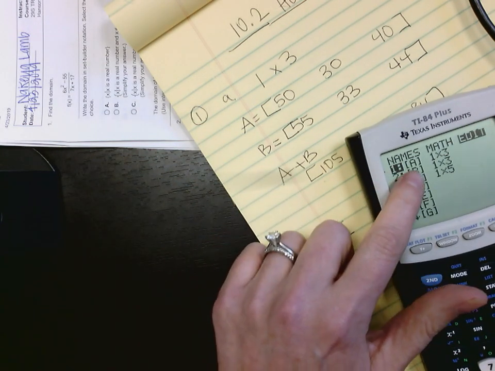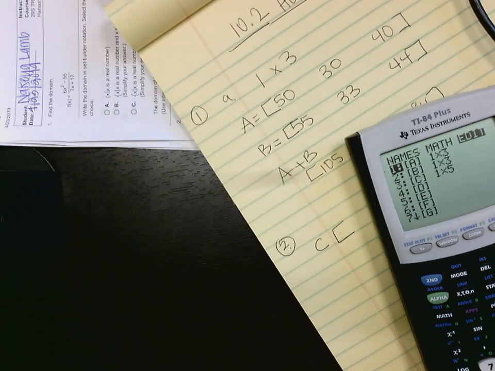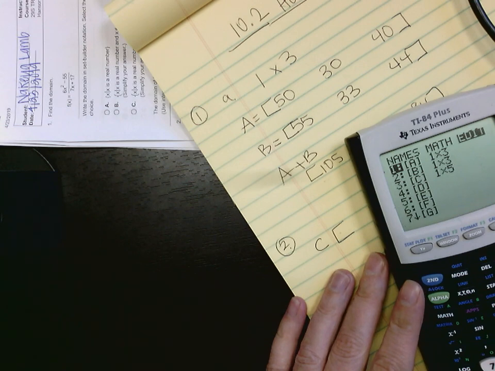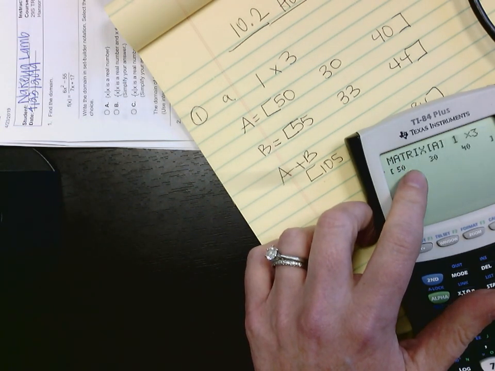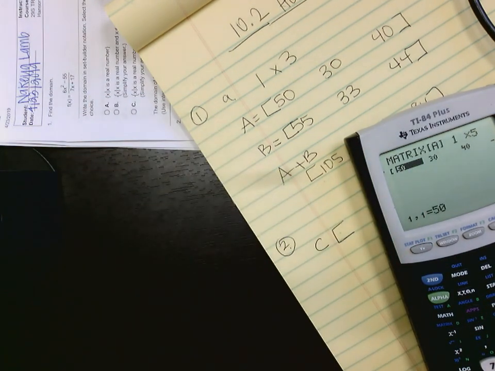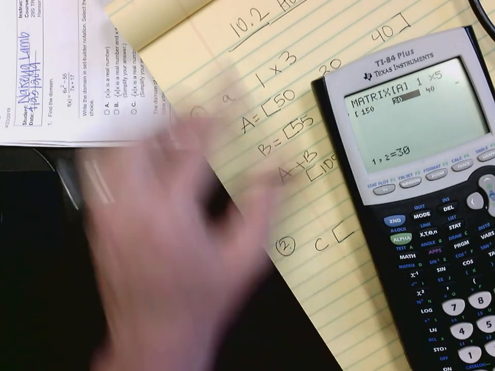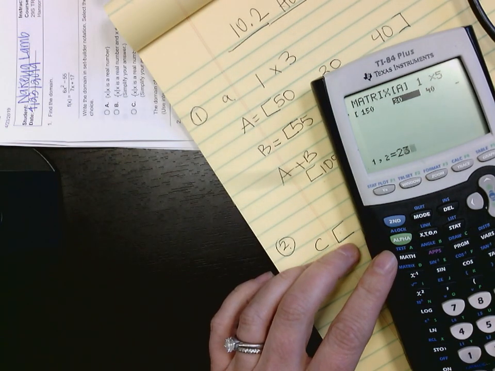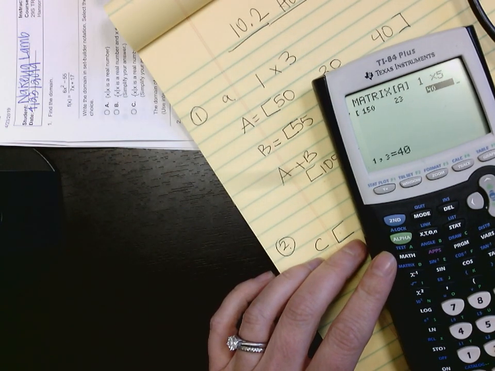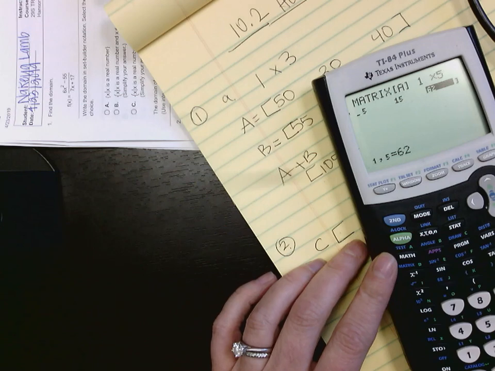So I'm going to go back into this one right here and make it the 1x5 with the chicken information. So I'm going to edit this first matrix. This is going to be the first matrix, and it's 1x5 this time. Now, from the problem, the numbers are 150 calories for the first. The second thing is 23 grams of protein. The third is 5 grams of fat. The fourth thing is 15 milligrams of calcium. And then the last thing is 62 milligrams of sodium. So there's the chicken one.